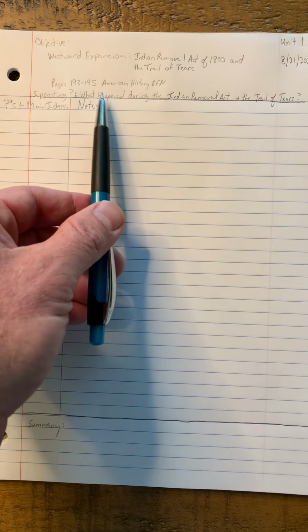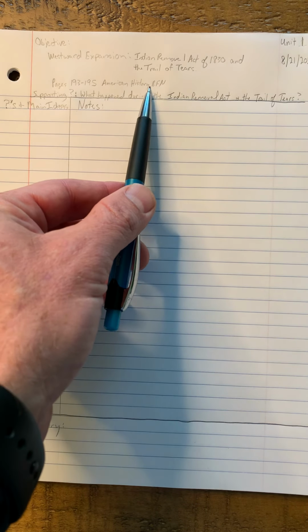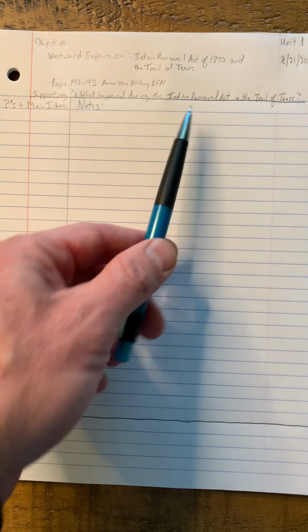And then I just, again, wrote down the page numbers. Where this is coming from. This is American History, and BFN stands for Big Fat Notebook. I also wrote down the supporting question, which is simply what happened during the Indian Removal Act and the Trail of Tears. You see I created a section over here that you would see on a regular Cornell Notes page where you can write down questions and main ideas. Down on the bottom, there is the section for the summary. And then, of course, here is the main section, which we will be focusing on today, where you actually take your notes.